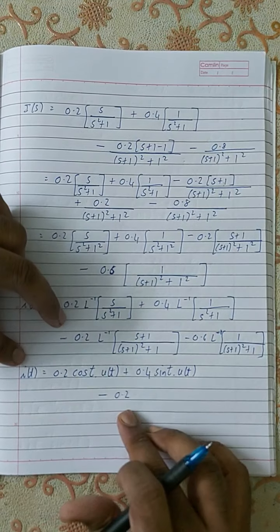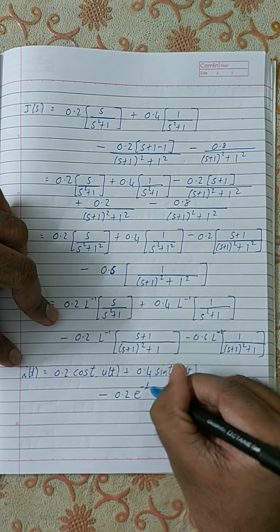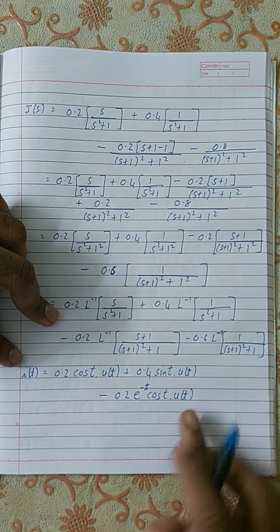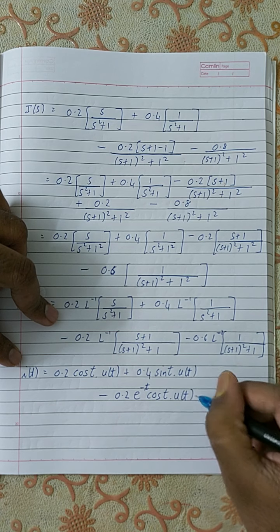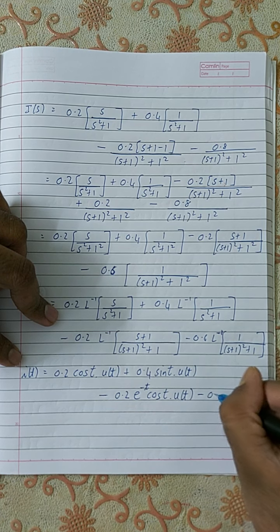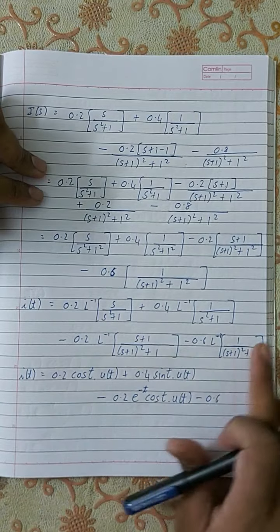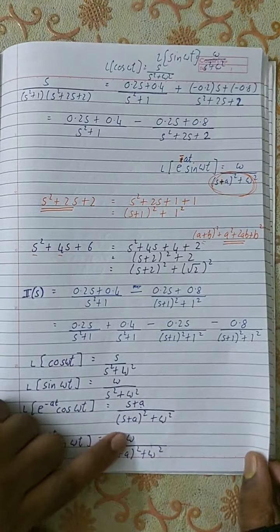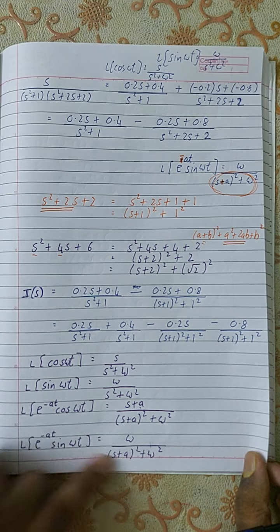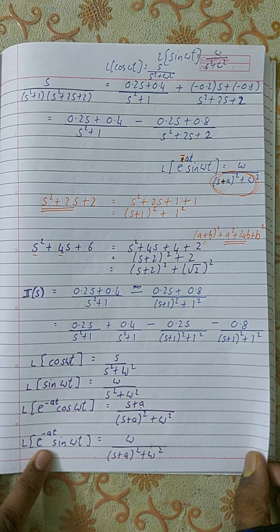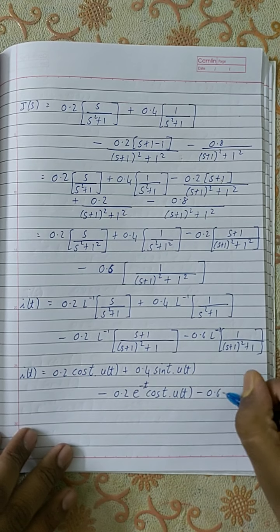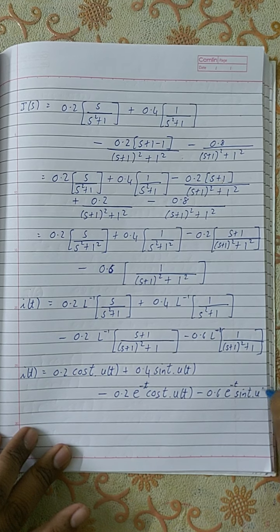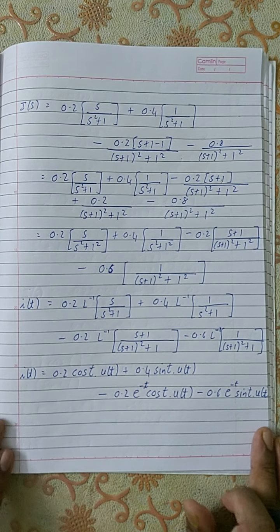So therefore minus 0.2 e raised to minus t cos t into u(t). Then minus 0.6 into, what is the Laplace inverse of 1 by ((s plus 1) the whole square plus 1)? You get e raised to minus t sin t. So minus 0.6 e raised to minus t sin t into u(t).